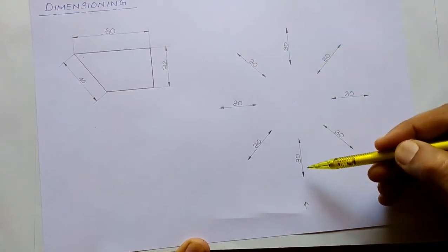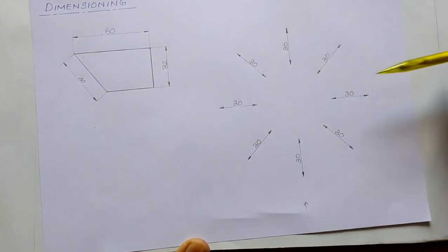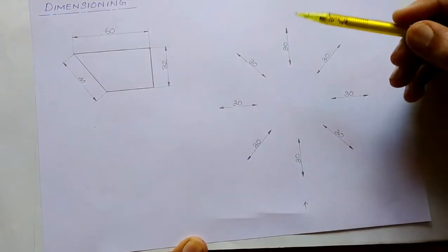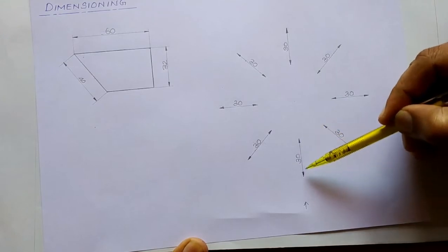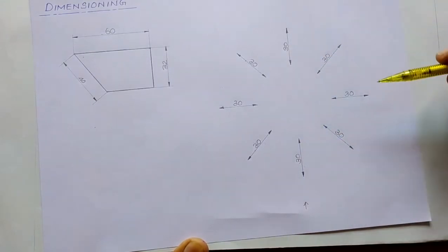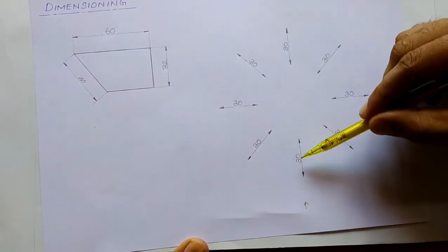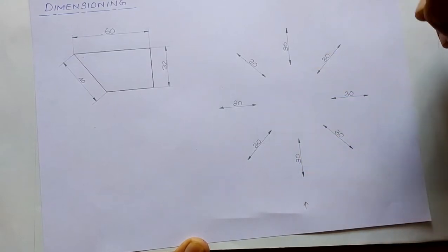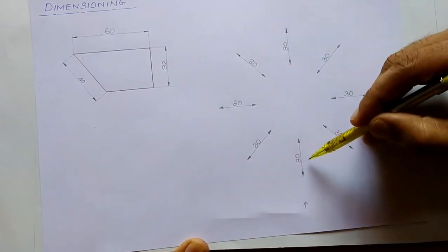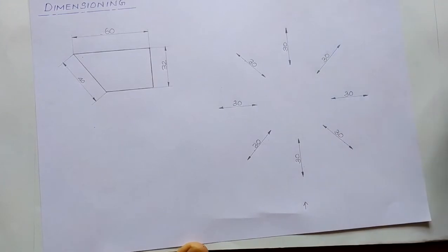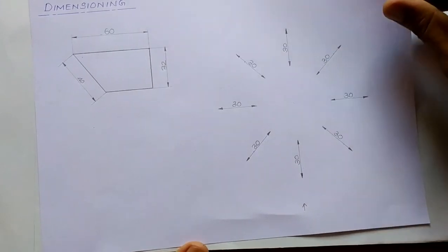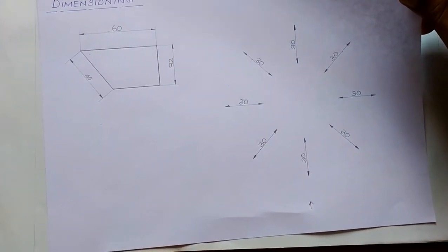For vertical dimension lines, when you are observing in this direction from the right hand side, the dimensional value must be above the dimension line. You are observing it from this direction, so the dimensional value must be above the dimension line. Or for a vertical dimension line, you can write it on the left hand side. So this is regarding the placement of the dimensional value on the dimension line.